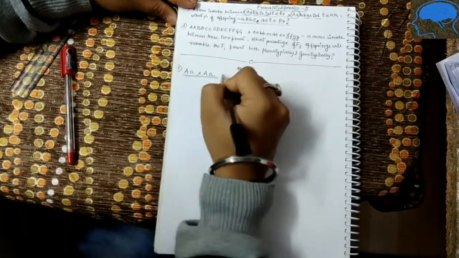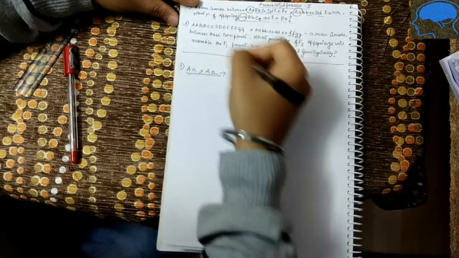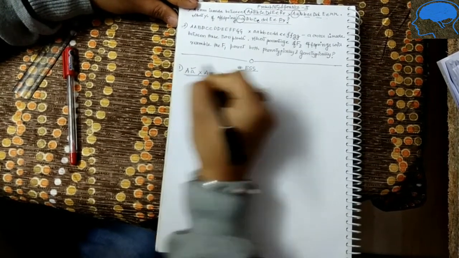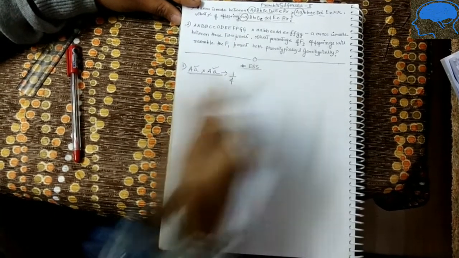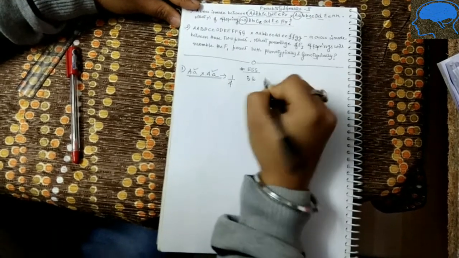After this cross, we have to find out the probability of this. The probability of small a small a, that is homozygous recessive, from a cross of capital A small a and capital A small a, is basically 1 by 4. And so on and so forth. We'll do it for all the crosses.